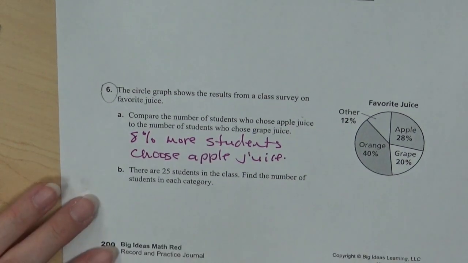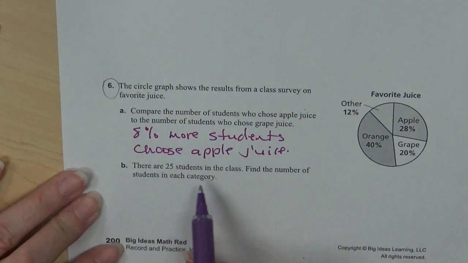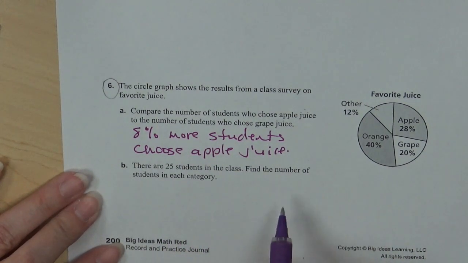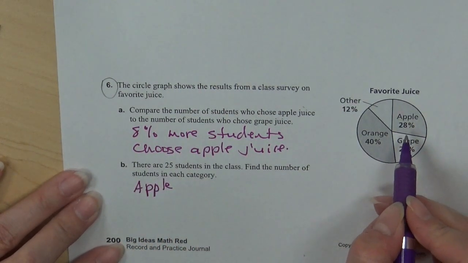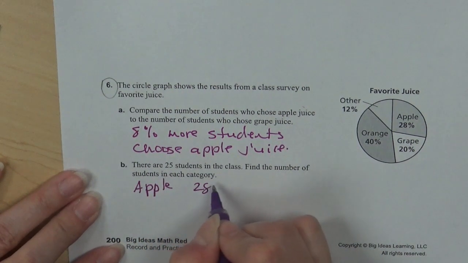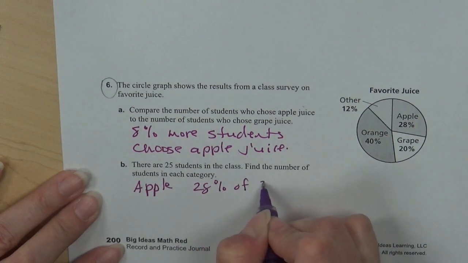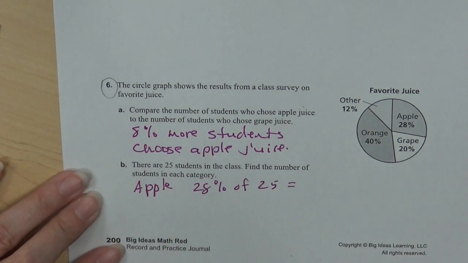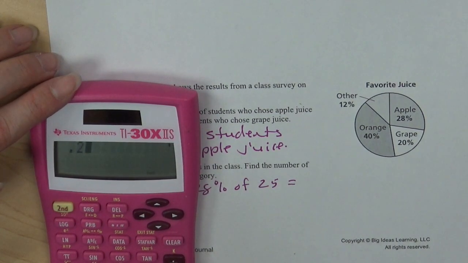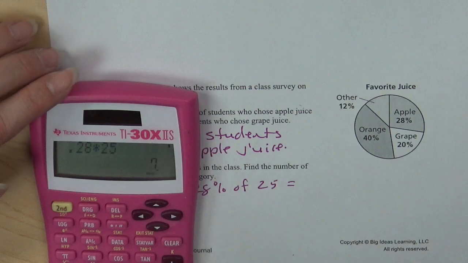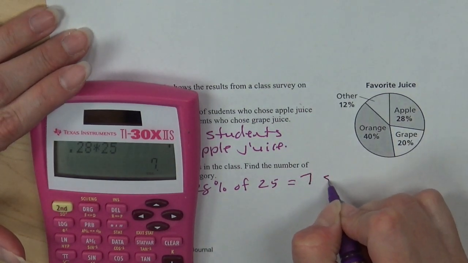In part B, there are 25 students in the class. Find the number of students in each category. Okay, so to figure this out, I just need to find the percentages of 25. So for apple, I want to do 28% of 25. So that would be 0.28 times 25. And that would be 7. So 7 students.